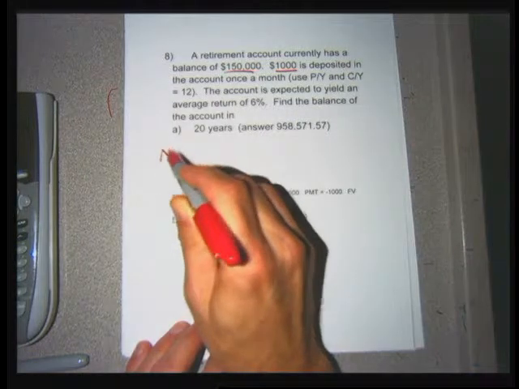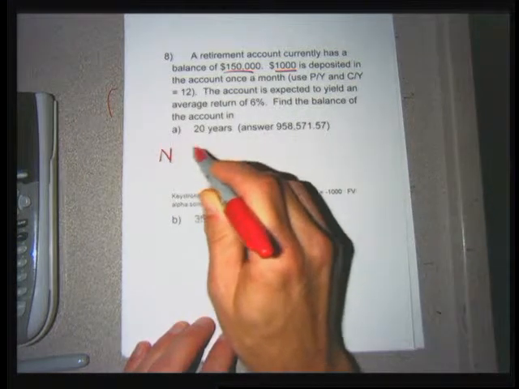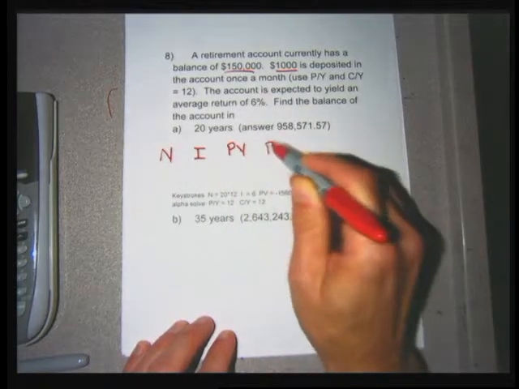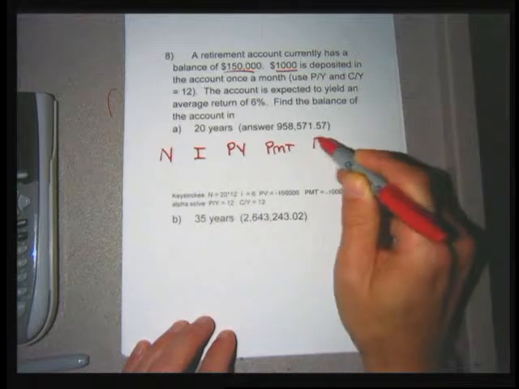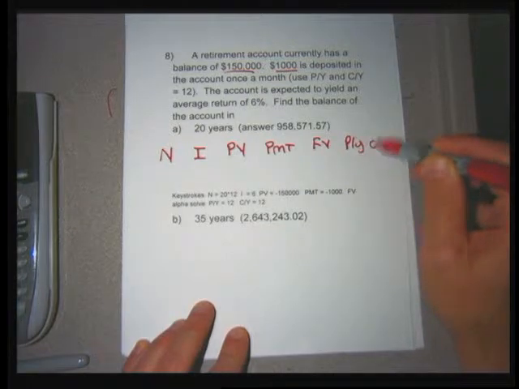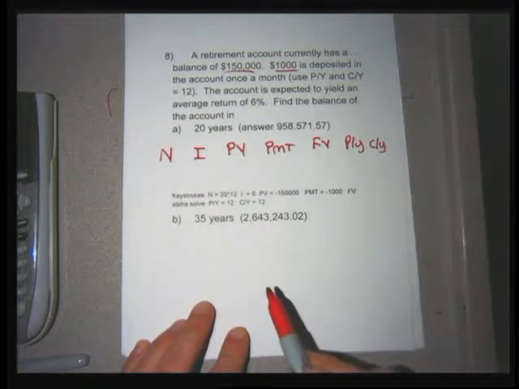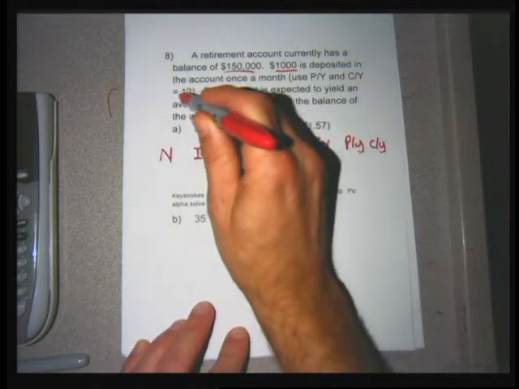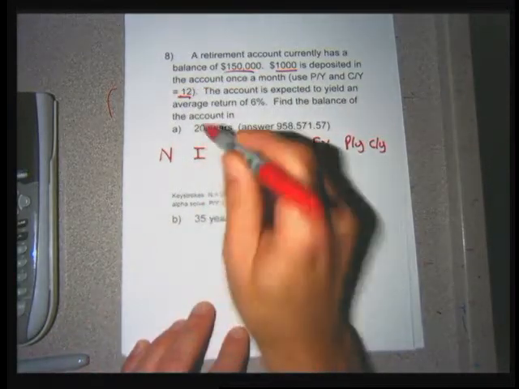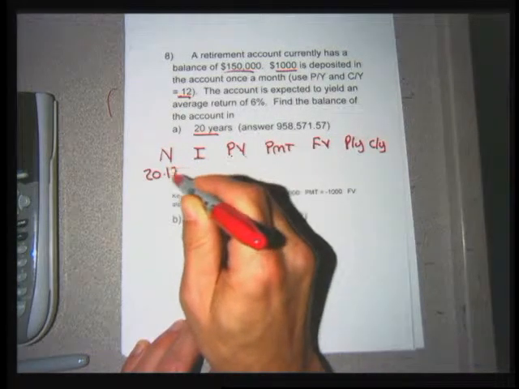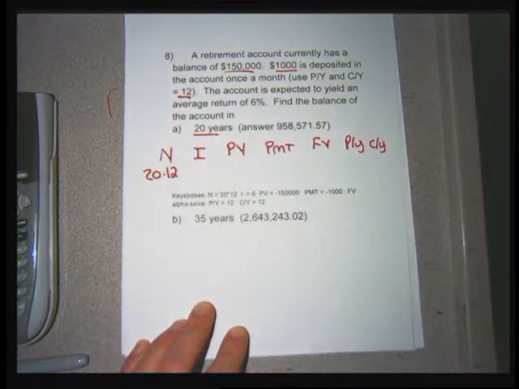So for every problem, I'm using this TVM solver screen. And for the first 8 problems, I'm solving for FV. So they're nice and consistent. For the N, it's the number of deposits I'm making. The number of deposits I'm making while I'm saving is the number of deposits per year. There's 12 months in a year. I'm making 12 deposits per year times the 20 years for part A. So I'm going to go 20 times 12 for the N. That's the number of years times the number of deposits per year.